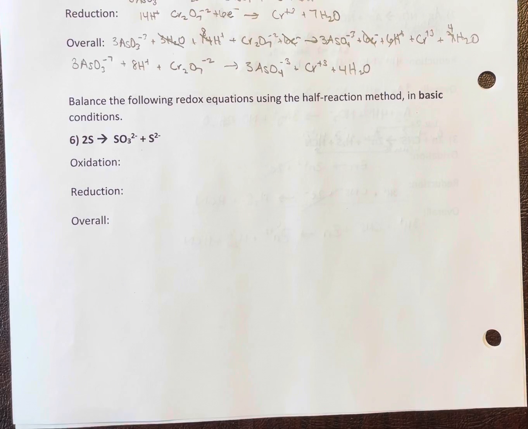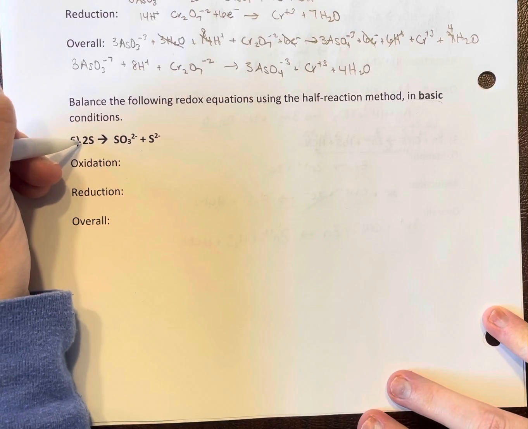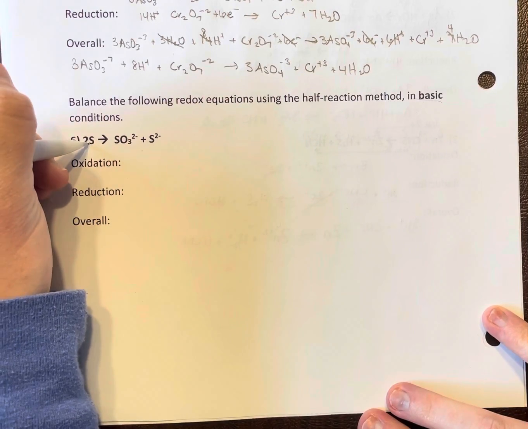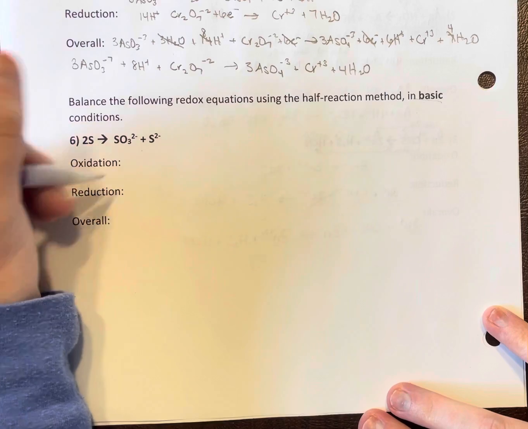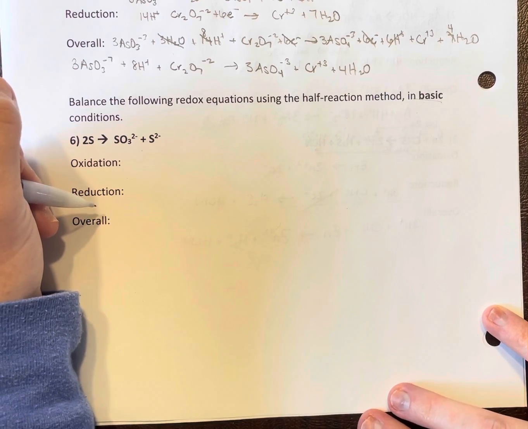All right, this next one, this is a very interesting case. Notice we are now moving to basic conditions, so we're going to have to deal with that. But this is like a decomposition reaction where we have sulfur going and we have two products. So how's that going to work?